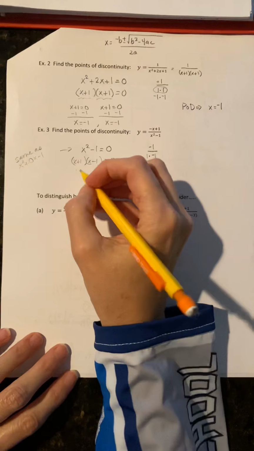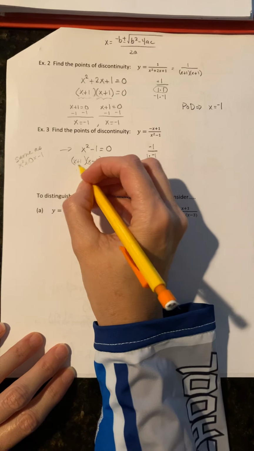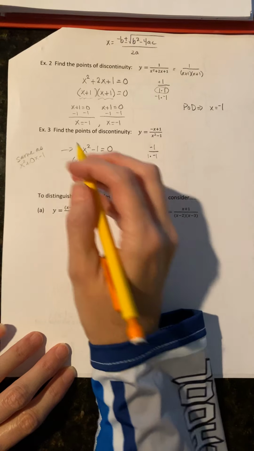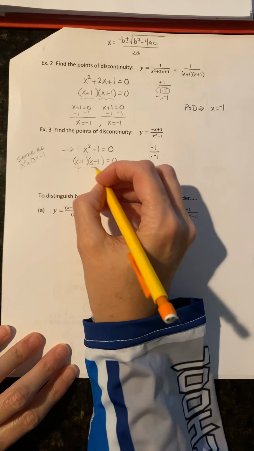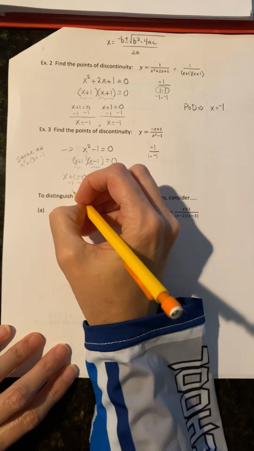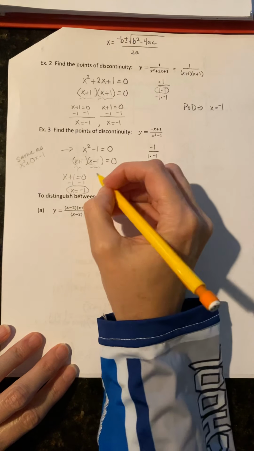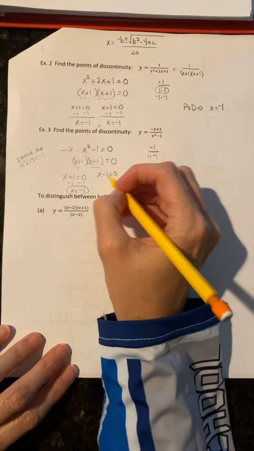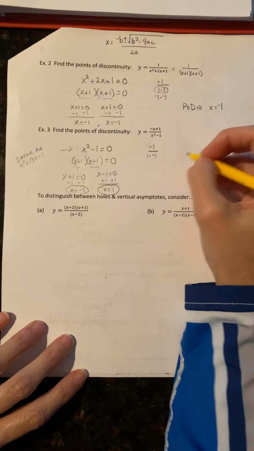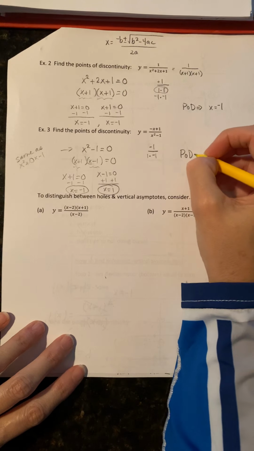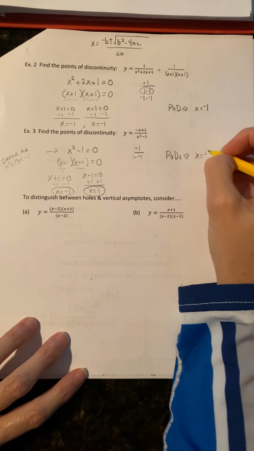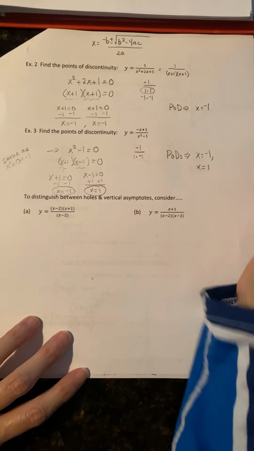And then to solve it, this solution would be -1 right there. This solution would be +1. Or, in other words, if you set that one equal to 0 and solve it, you get -1. And if you set this one equal to 0 and solve it, you get 1. So the points of discontinuity are x equals -1 and x equals +1.